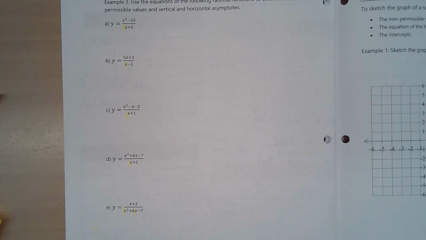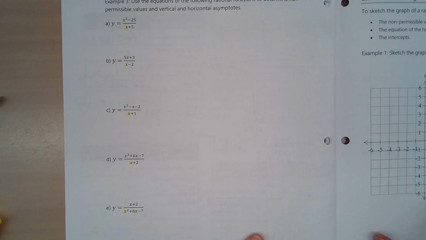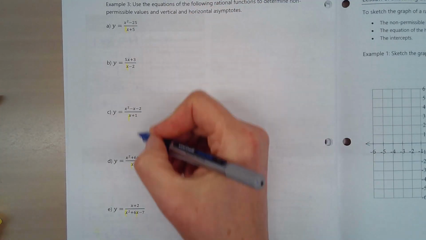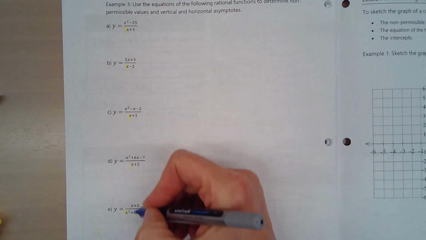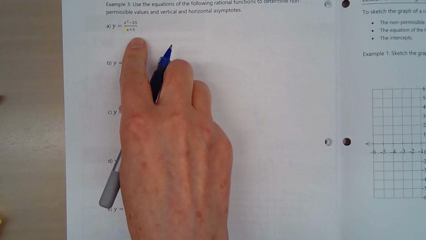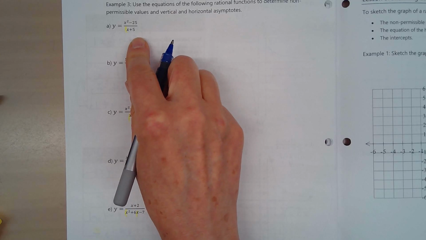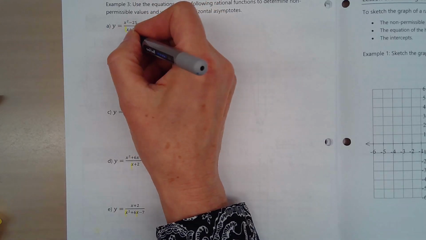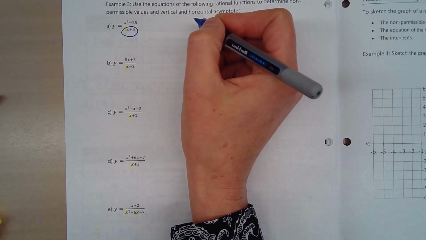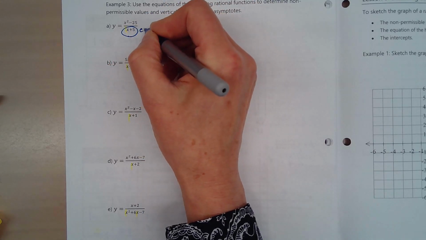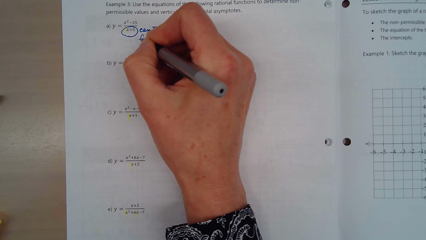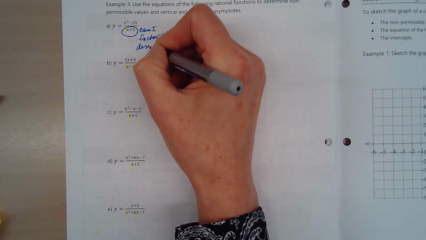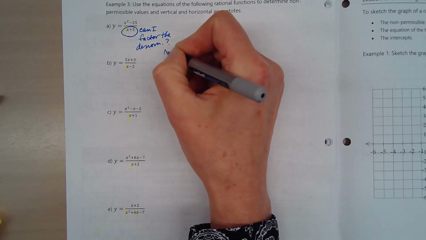So first of all, use the equations to identify non-permissibles. The non-permissibles are easy, right? It's all the values of x that would make the denominator 0. Now, I look at the bottom and I just make sure, can I factor the denominator anymore? No. Okay?